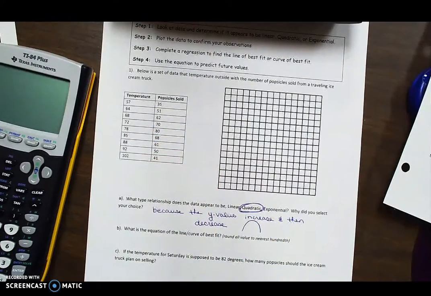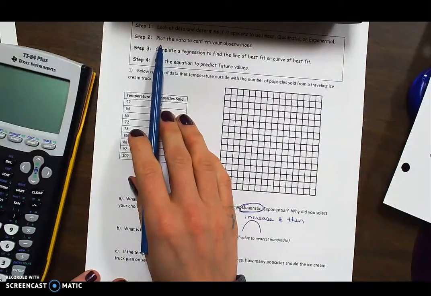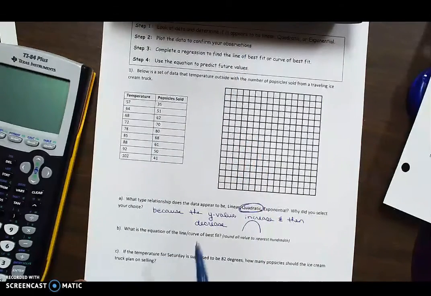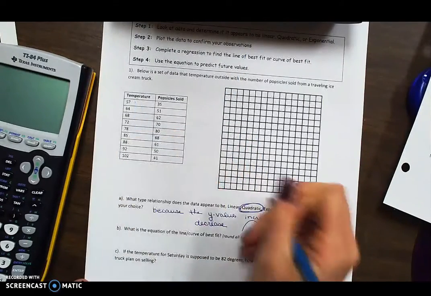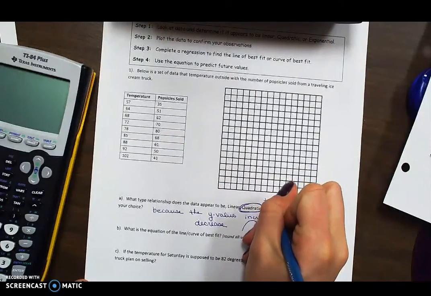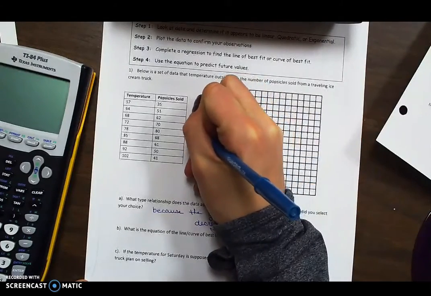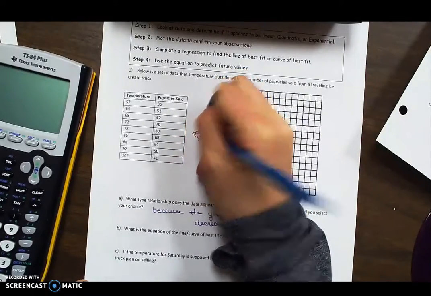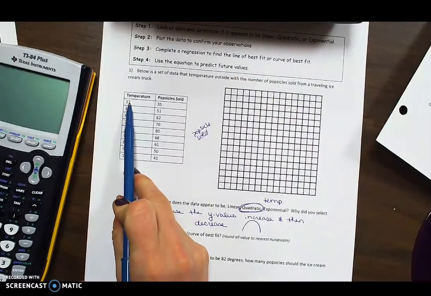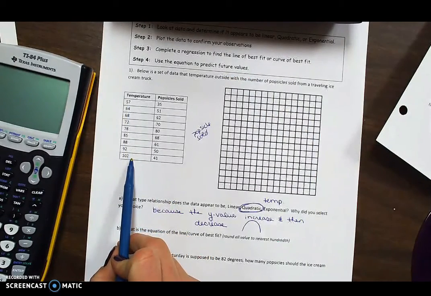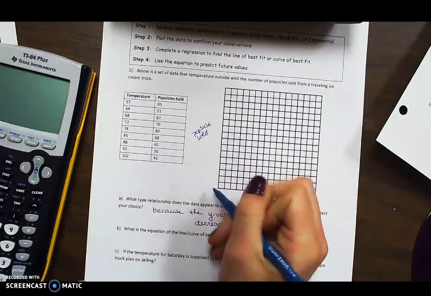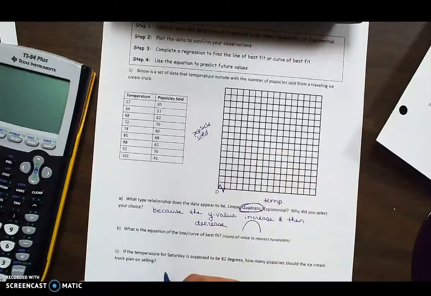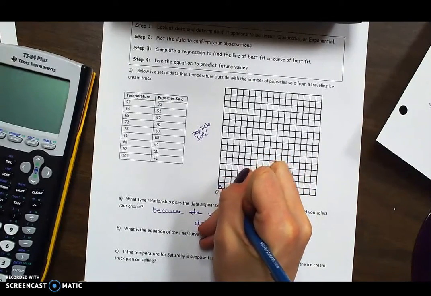All right, so now step number 2, we have to make sure that we plot the data to confirm our observations. So let's go ahead, we need to plot this data. So temperature is my independent, so that's going to be my x value. Okay, and popsicles sold is going to be my y value. Now, if I take a look at my x values, I'm starting at 57 and I'm going all the way up to 102. So I definitely don't want to start my graph right at 0. So I'm going to put in a break and then I'm going to start my data at 50.